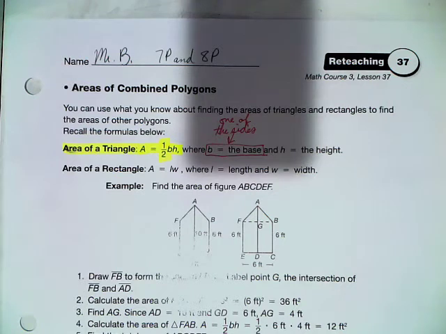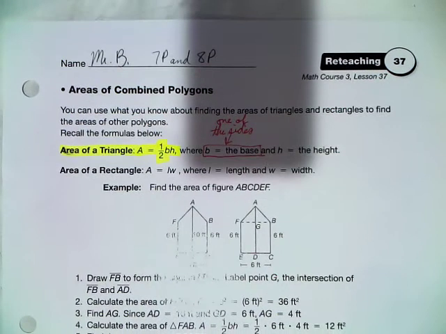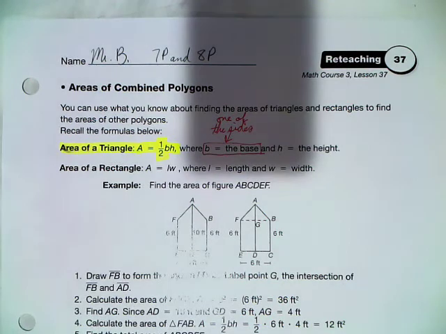The reality is you can always take a figure and rotate it, and what was the bottom now will be a vertical side. Or I can rotate it again, and what used to be the bottom now is on top. And so because of this, you cannot think of base meaning bottom. Base is one of the sides.